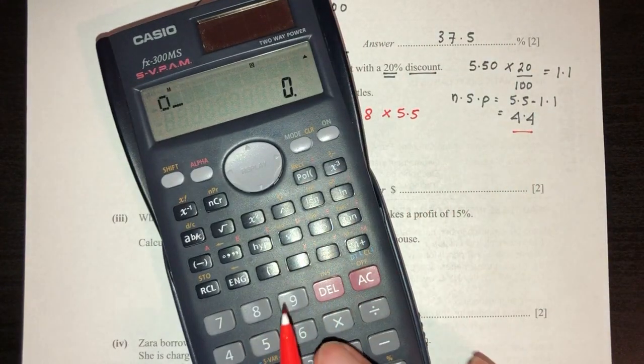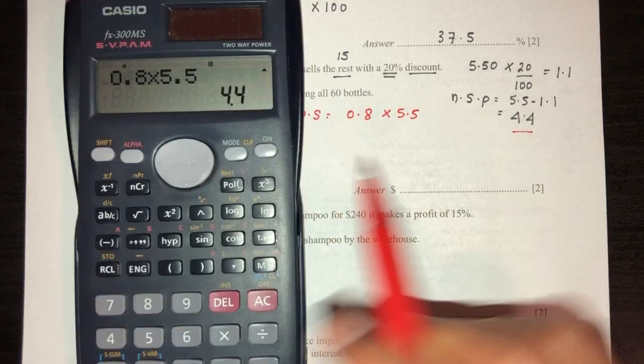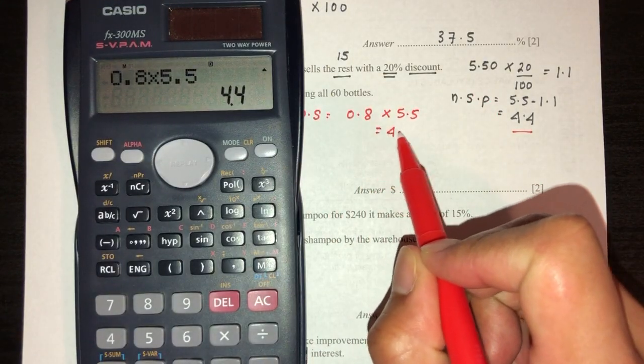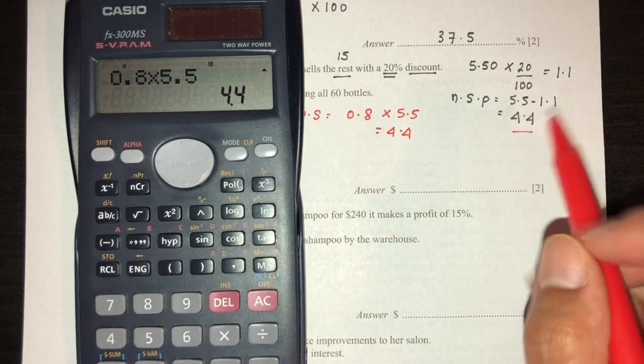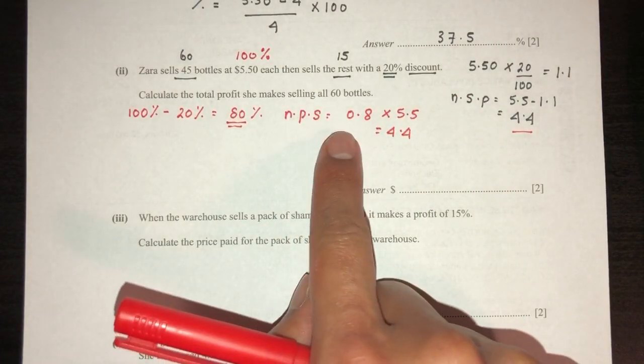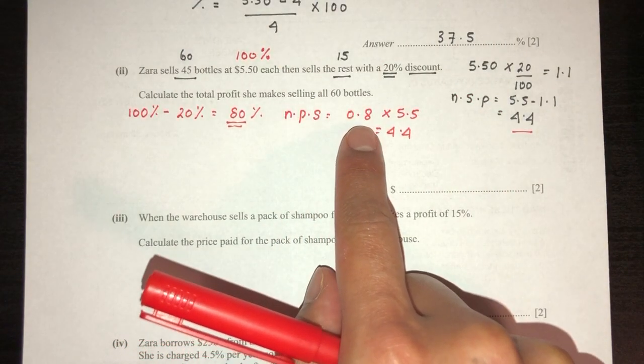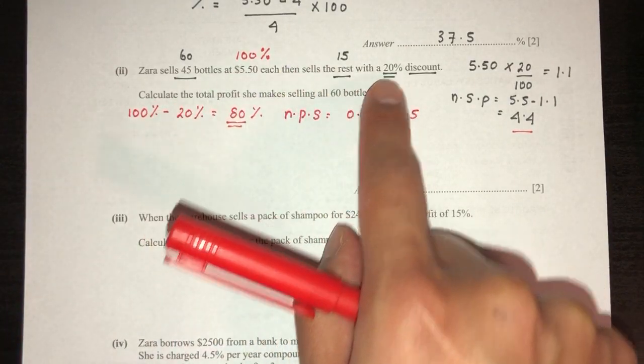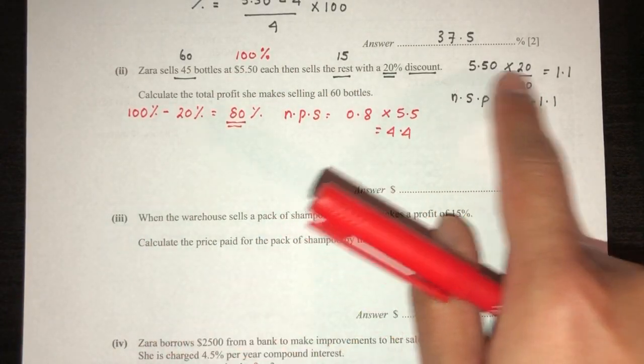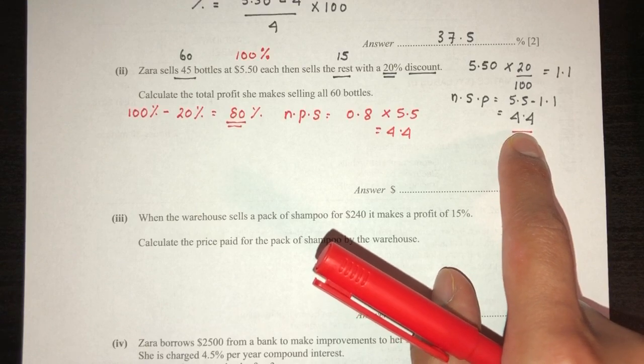That should give you the same answer. So let's check: 0.8 times 5.5 will be 4.4. As you can see, you have two ways of finding the new price, and this one is the other way, which I think is easier. You can just do this minus 20 and then times this directly, or you can do it step by step to find the new price as well.